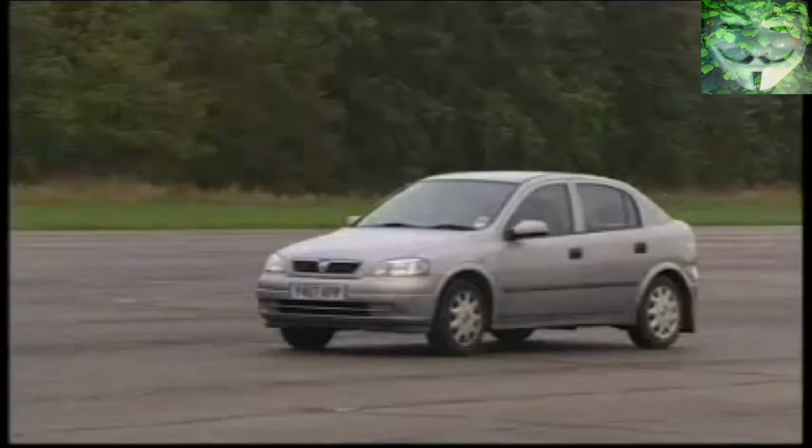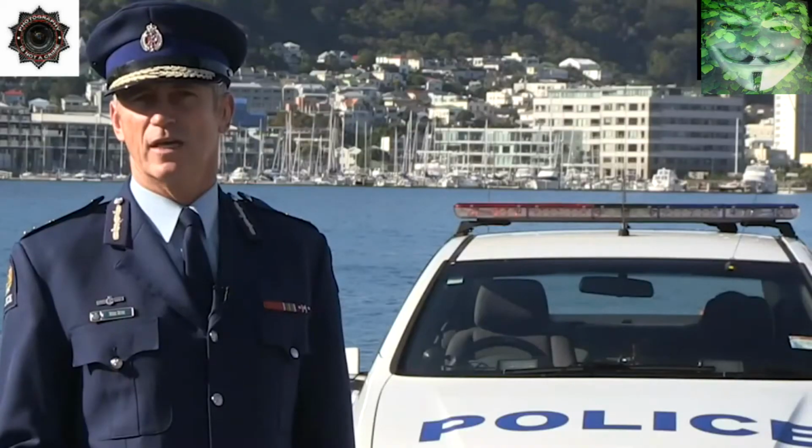Stationary car, what do you do? Well, I have a stationary car, I've got a speed meter, let's see how fast the car's going. 8 miles an hour. That's what enables us to do what we're here to do. And we all know what that is.